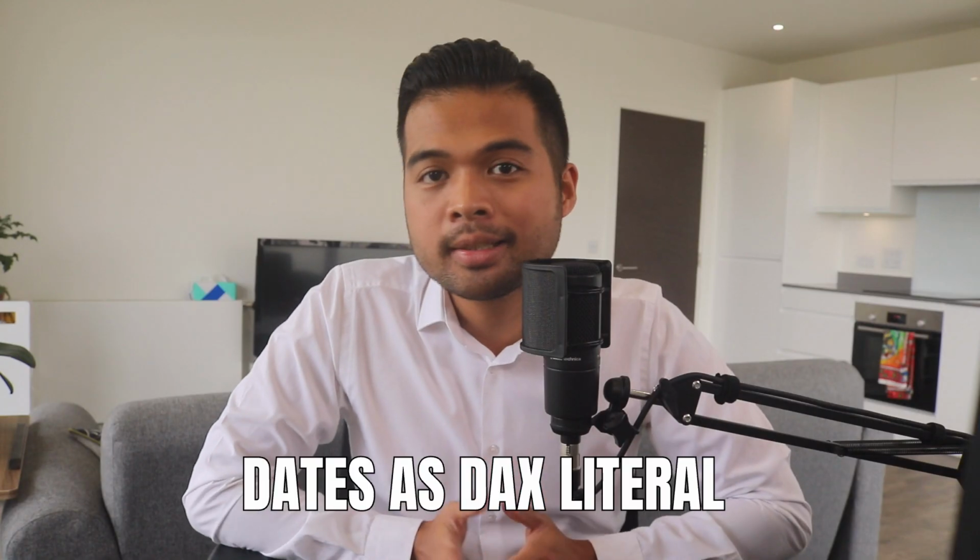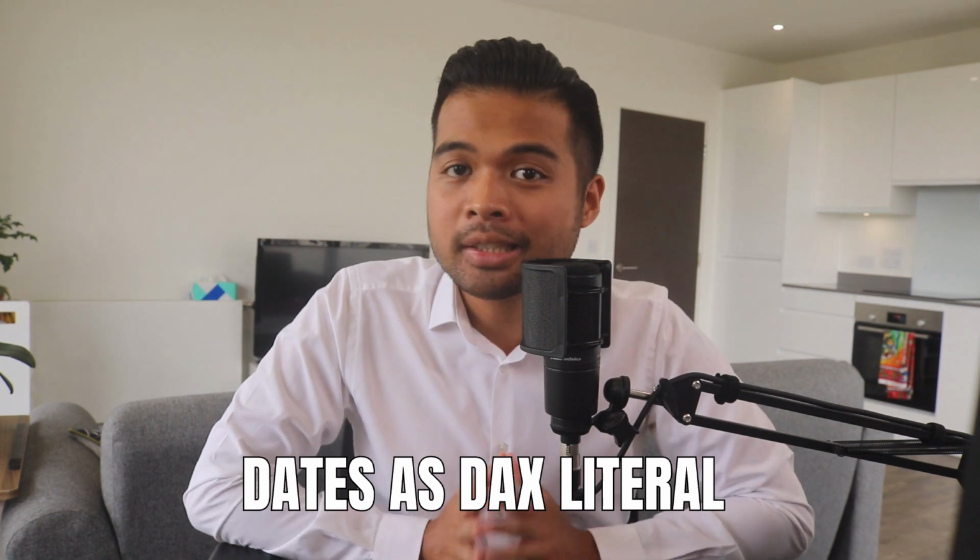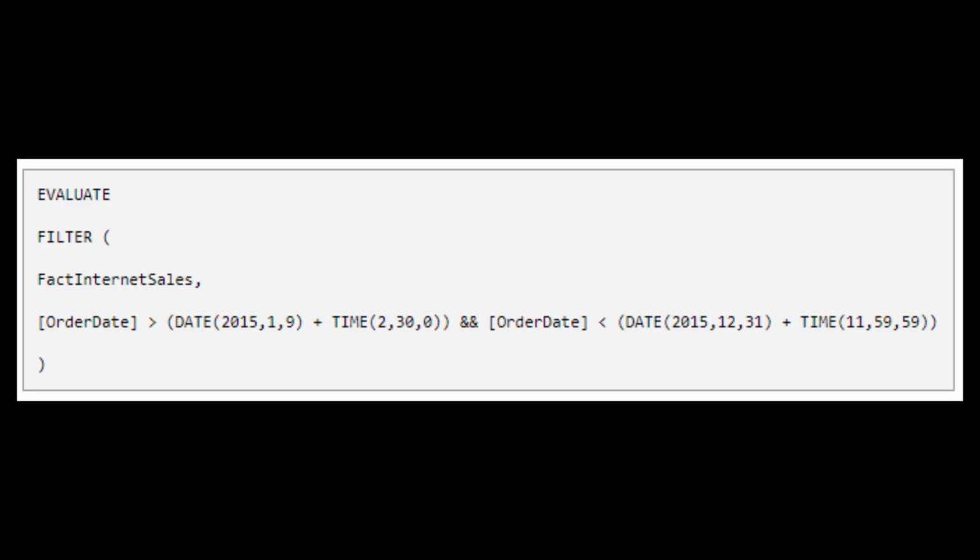You can now express date and datetime values as DAX literals. So before this update, if you wanted to declare a date value in your DAX, you would need to call the DATE function or the DATETIME function, depending on which one you need.